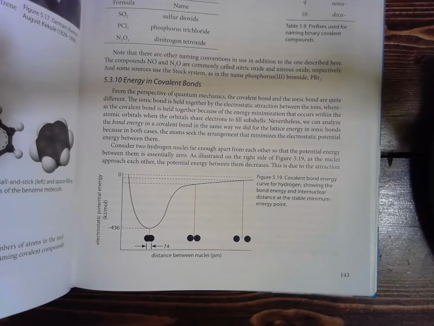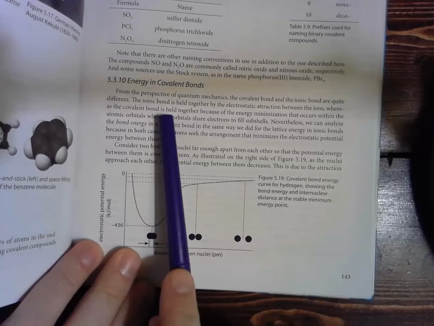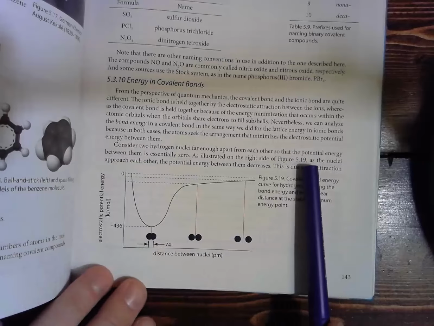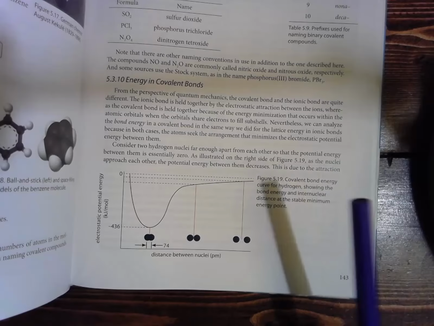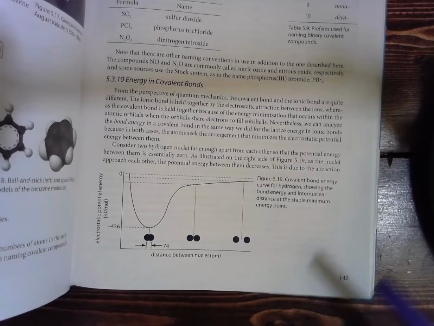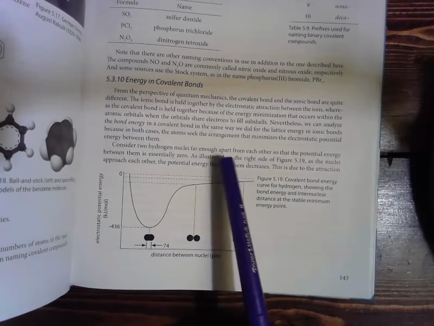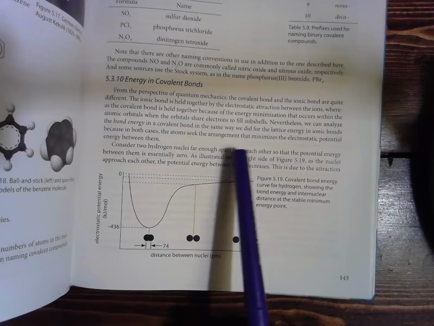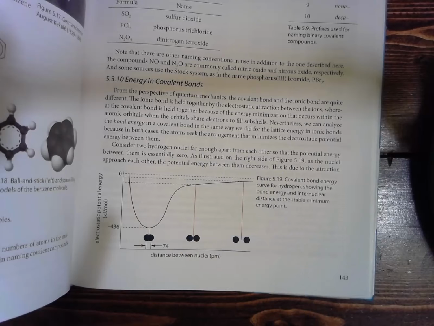The covalent bond and ionic bond are quite different from the perspective of quantum mechanics. An ionic bond is held together by electrostatic attraction between ions. Remember, we're transferring that electron from one to the other. One gets a net positive charge and one gets a net negative charge, and then they attract like magnets. But the covalent bond is held together because of the energy minimization that occurs within the atomic orbitals when they share, basically. So basically what he's saying is it minimizes the energy when they are covalently bonded.